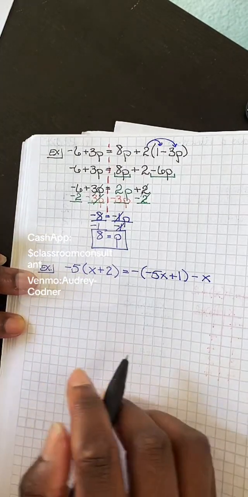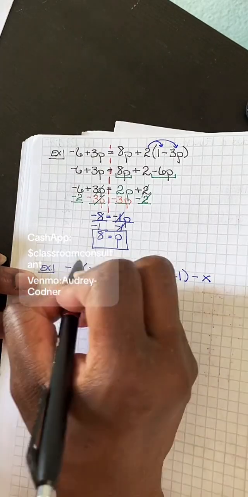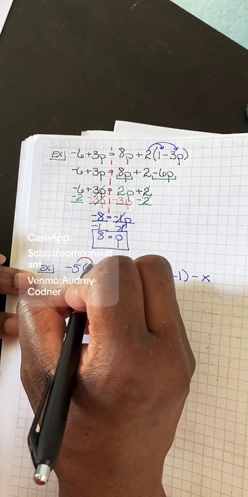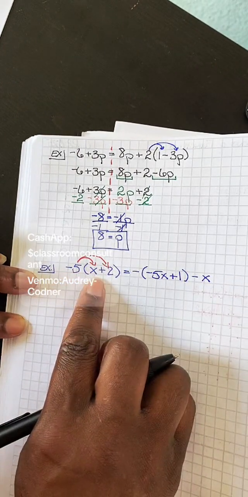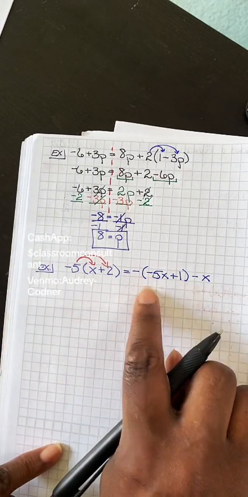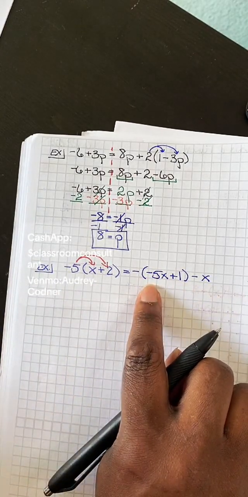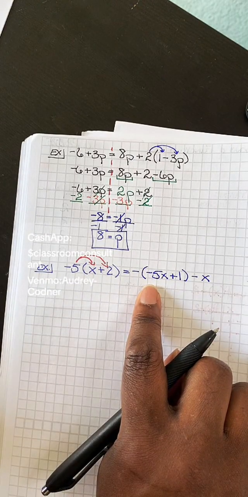There it is. All right, so we're not even distributing in one spot. We're distributing in two spots. So we're going to distribute the negative 5 in the first set of parentheses. But what are we going to distribute in the second parenthesis? Yes, South Africa, we're going to do both. Good. But what are we going to distribute?